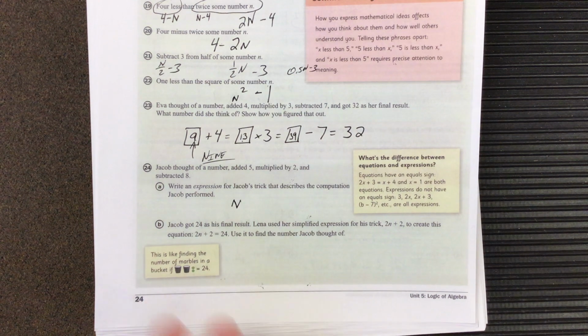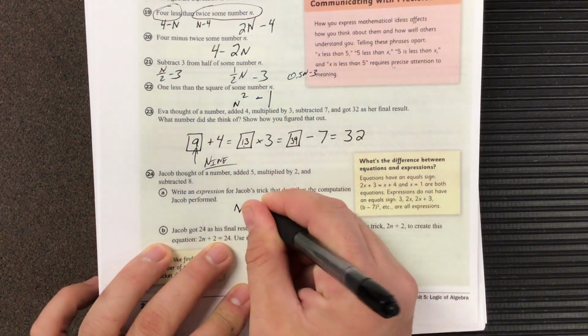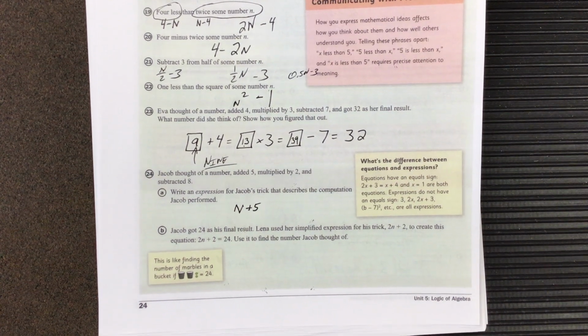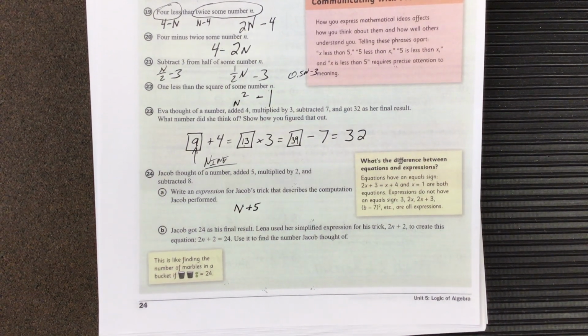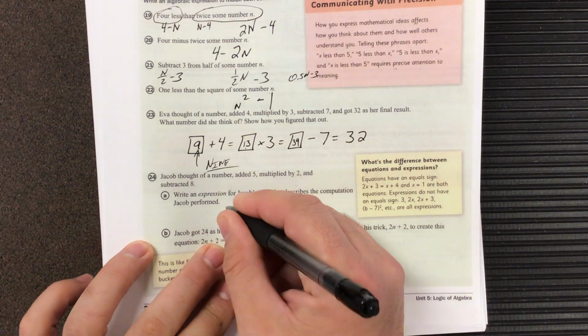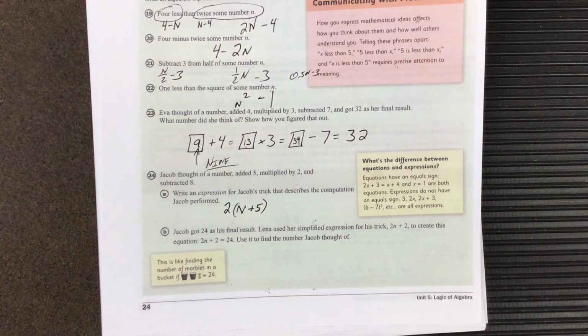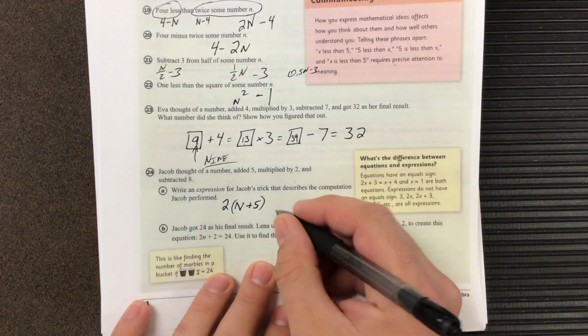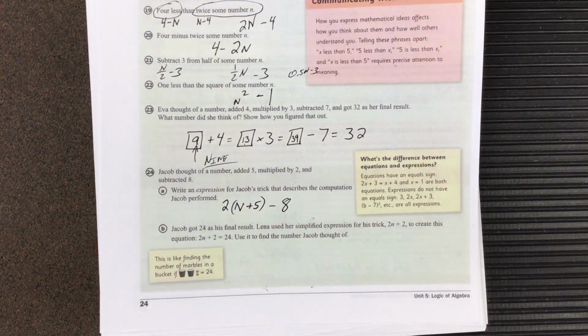Just plus 5. Take that whole thing multiplied by 2. How do I show that? Put in parentheses, put a 2 in front. Then it says subtract 8. Then subtract 8 on the end of it. There you go. That's A. That is the expression.